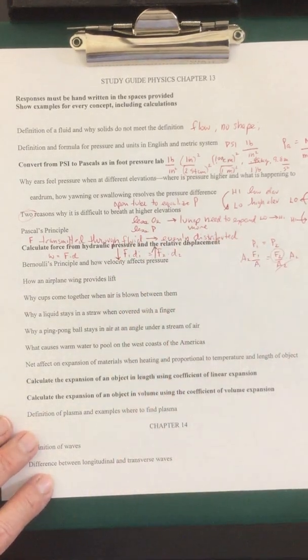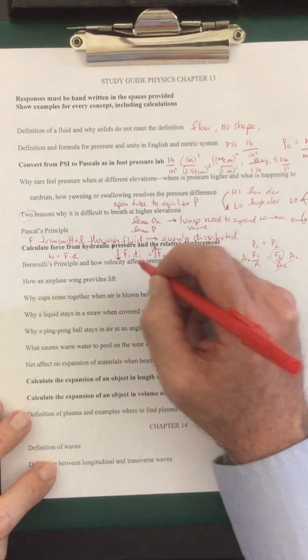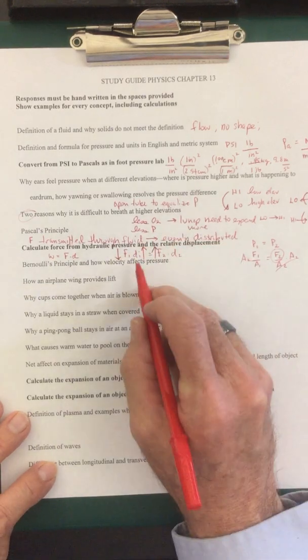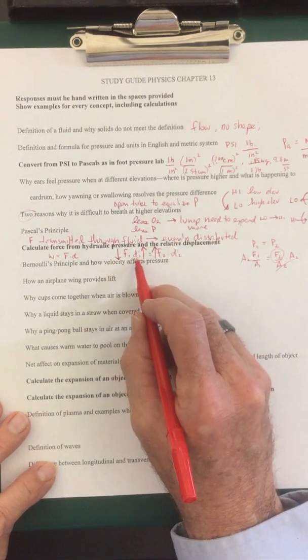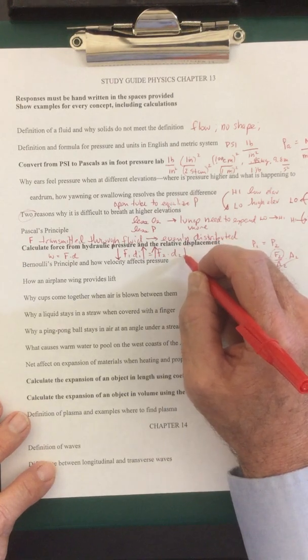These have to be equal to each other. We can't get more work out of the system. So in order to accomplish this, you have to have a high amount of movement on the input distance, and the output distance is going to be less.